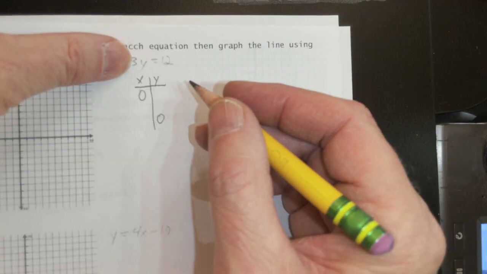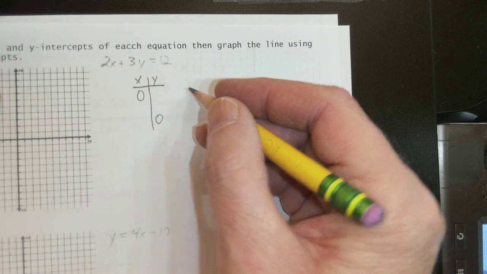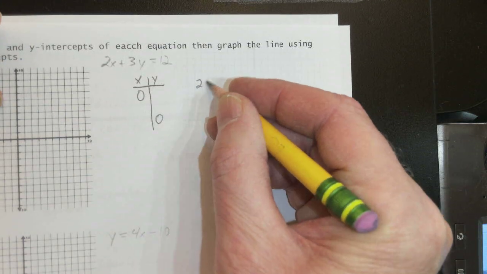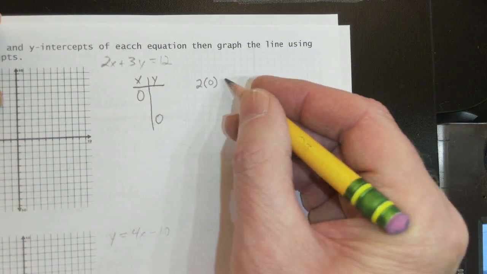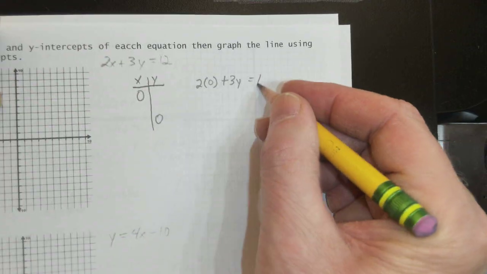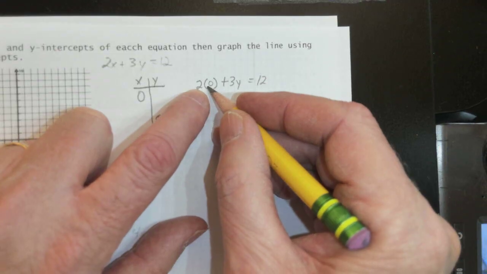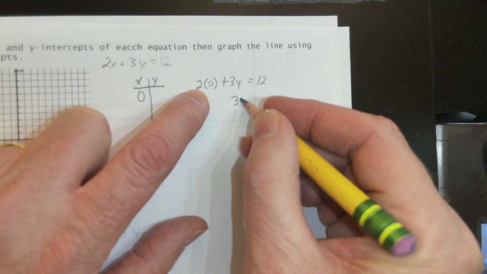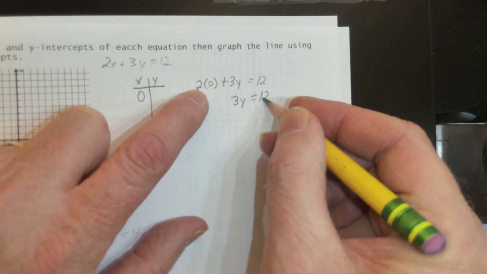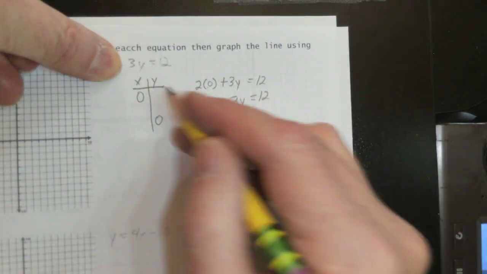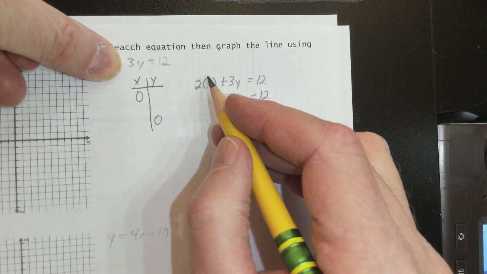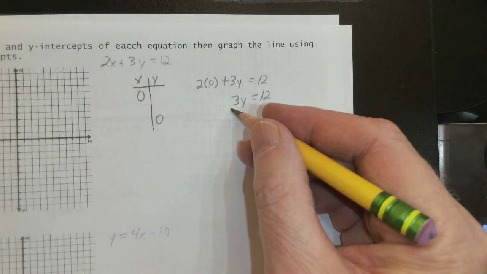Now some people just use that cover-up method. I'm going to, as we start here first, have 2 times 0 plus 3y equals 12. 2 times 0 is 0, right? 0 plus 3y is just simply 3y equals 12. Some people will just cover up. See, you have 3y equals 12. I'm just showing it.